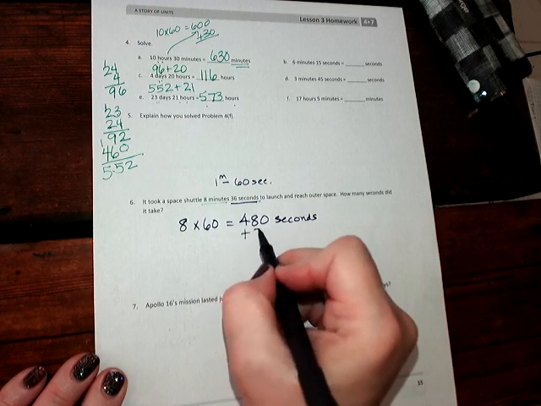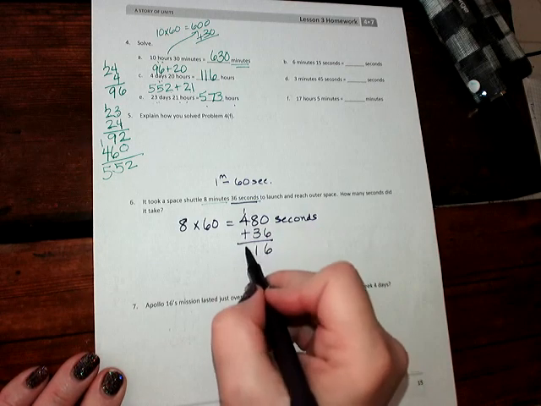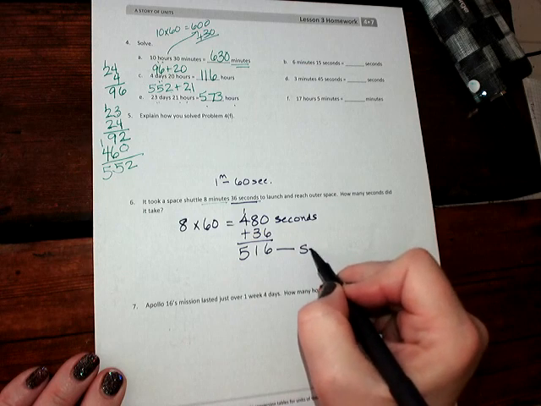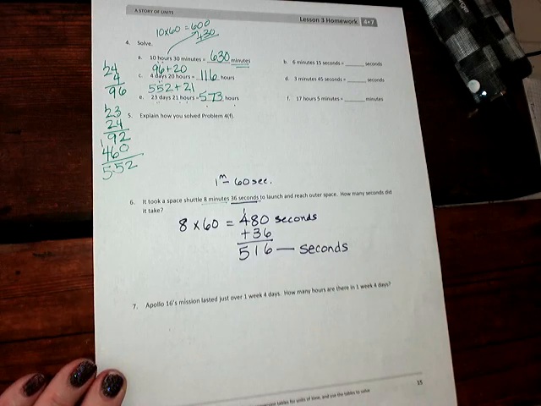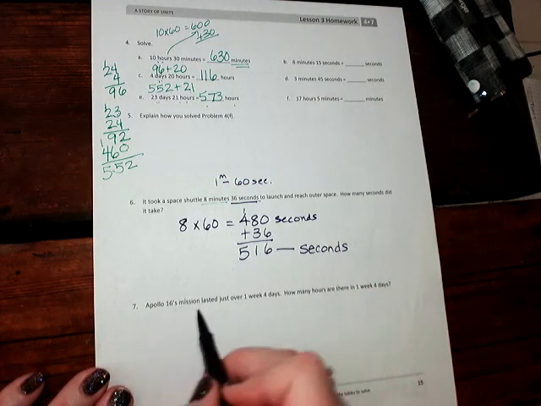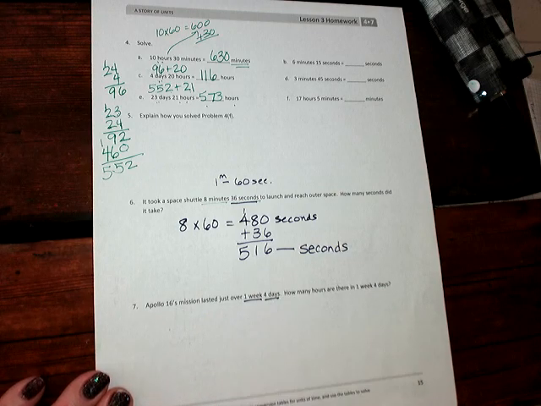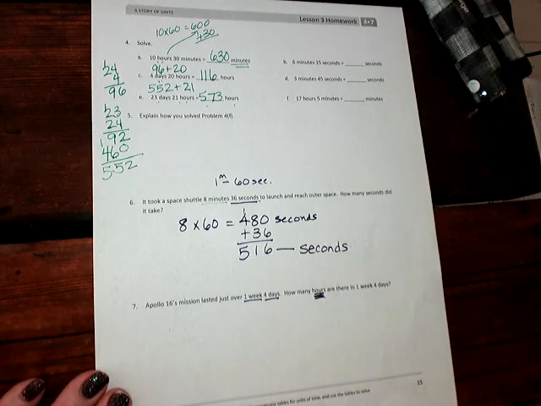So I'm going to add another 36 seconds. And the total answer is it took 516 seconds in order for the space shuttle to reach outer space. Pretty cool. Apollo's 16th mission lasted just over 1 week and 4 days. How many hours are there in 1 week and 4 days?